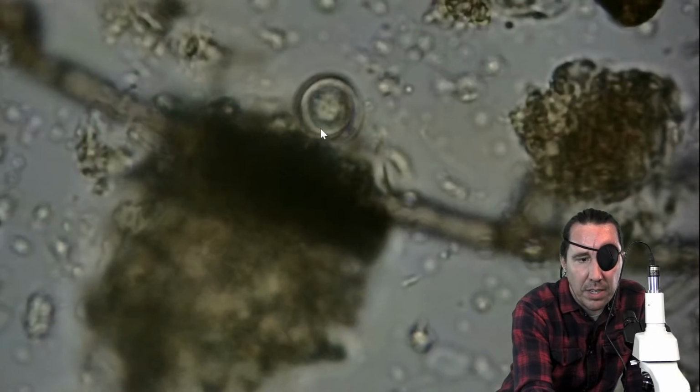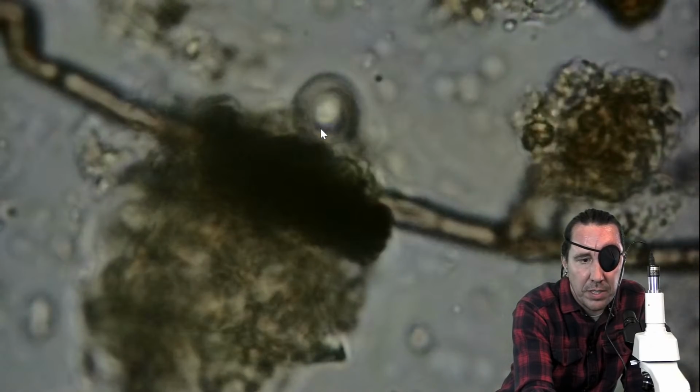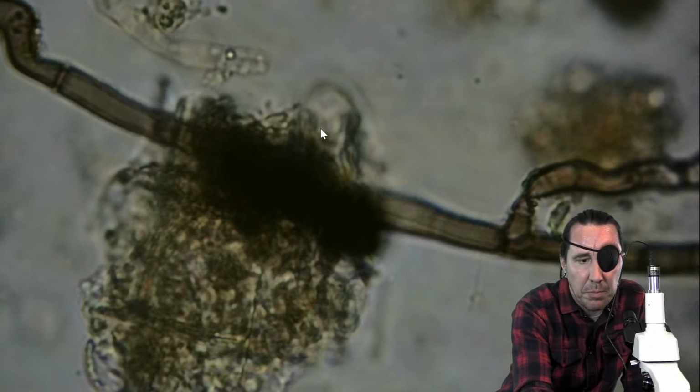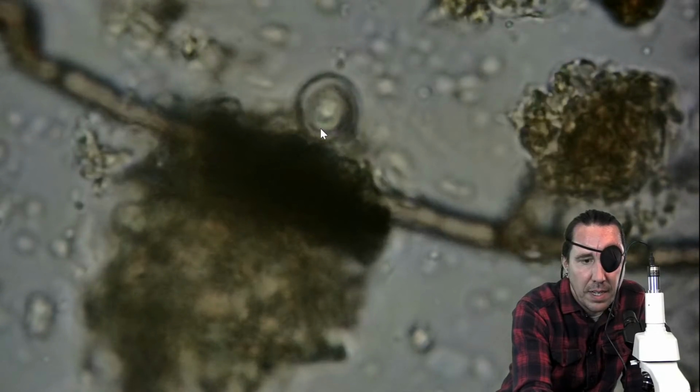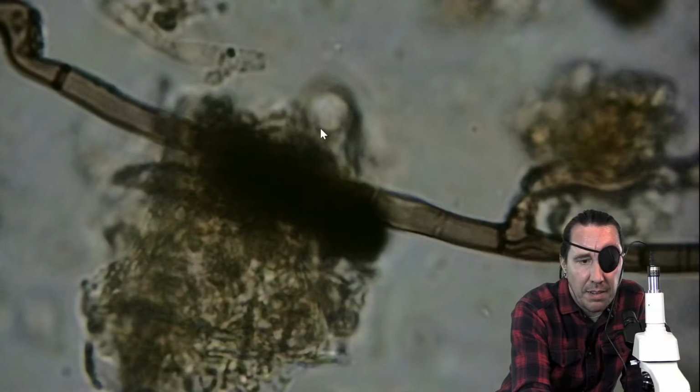Here you can't necessarily see the fungi, but if we zoom down, then it comes in focus. If you keep going, then it comes out of focus. So we're trying to get that level where that fungal hyphae is.